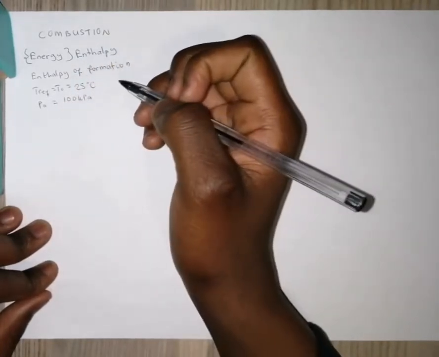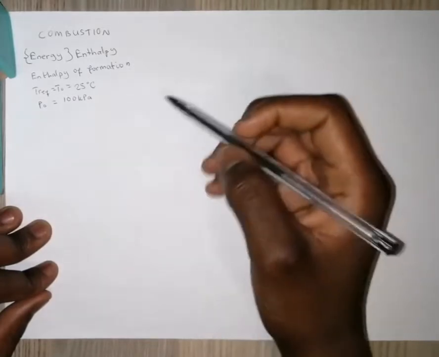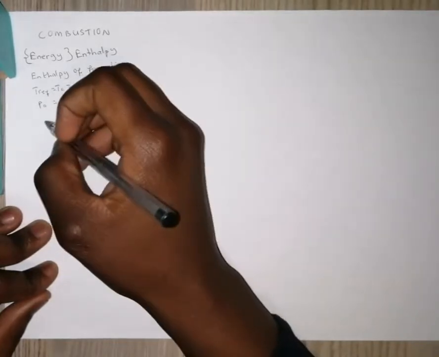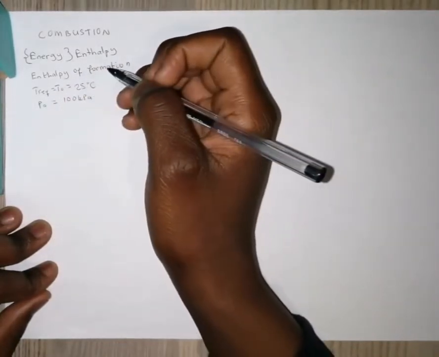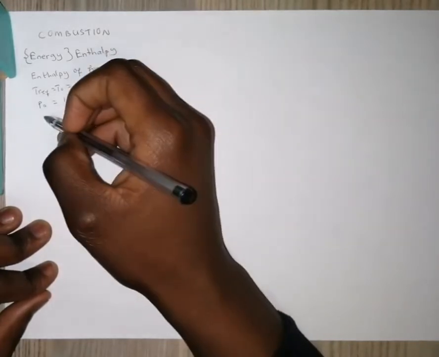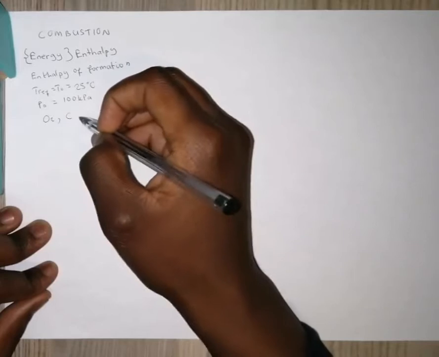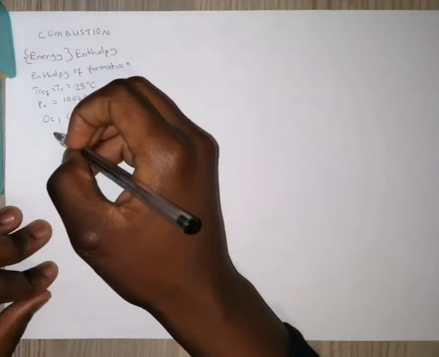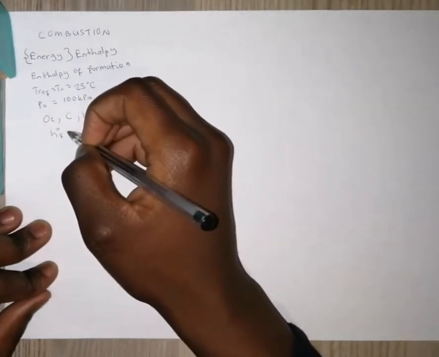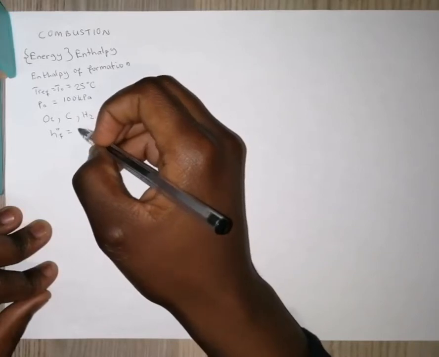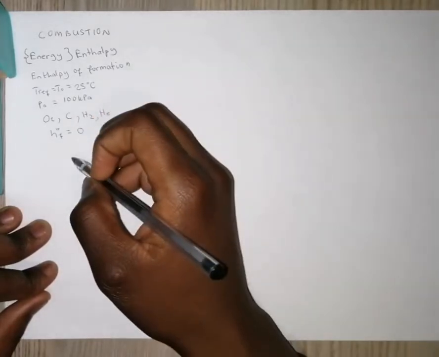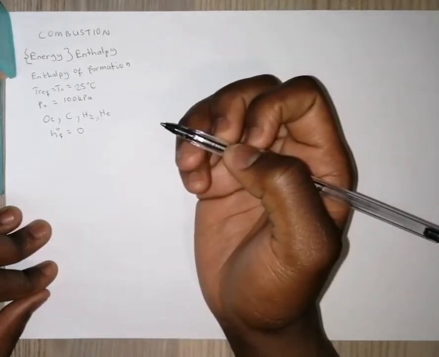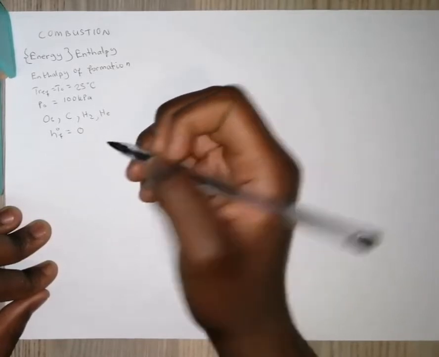So the standard enthalpy of formation is the enthalpy of formation at the reference temperature and pressure. For pure elements, and this includes pure molecules, so O2, C, H2, He, the standard enthalpy of formation is equal to 0. Then for molecules, each molecular compound has a different enthalpy of formation.